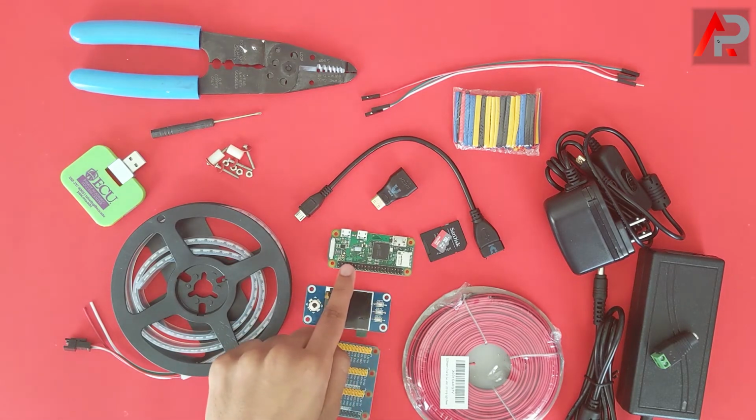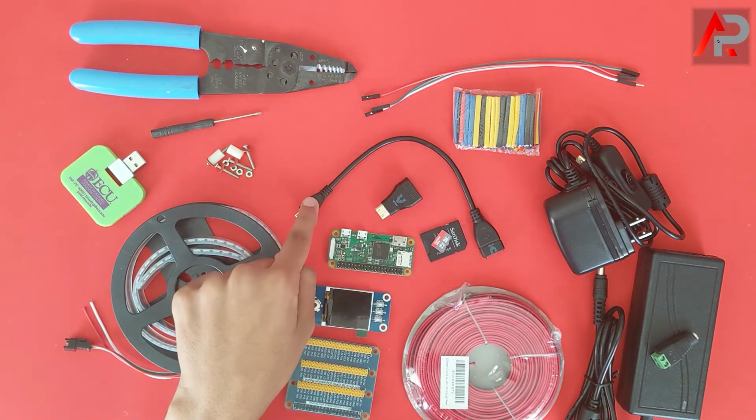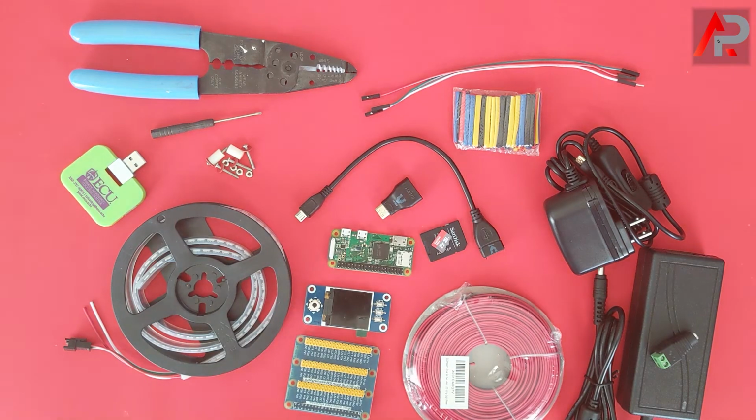I ordered it as a kit which came with the mini HDMI adapter, micro USB OTG cable, and a power adapter, but if you go for the kit, you need to solder the GPIO pins yourself. If soldering is not your thing, you can simply order the Raspberry Pi with pre-soldered GPIO pins. In the latter case, you will have to order the HDMI, USB, and power adapters separately.